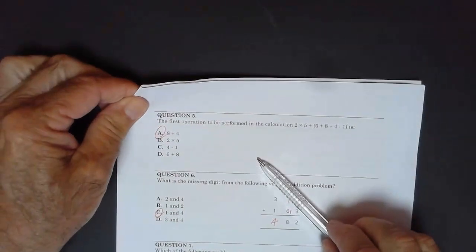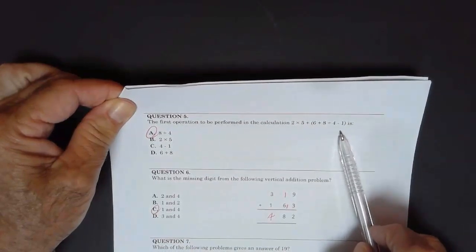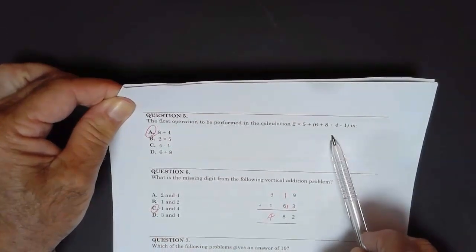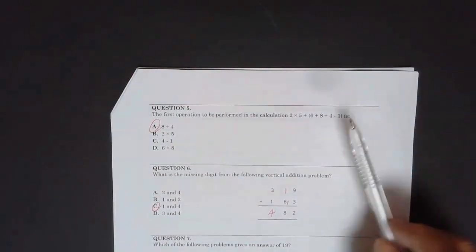Let's have a look at this one here. The first operation to be performed is going to be in the brackets, and then we use BIDMAS or BODMAS, and we find that 8 divided by 4 is the first one.